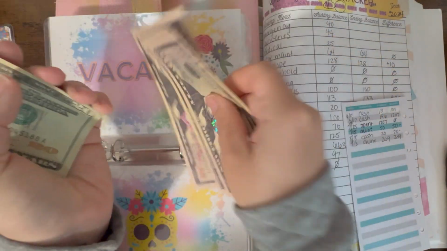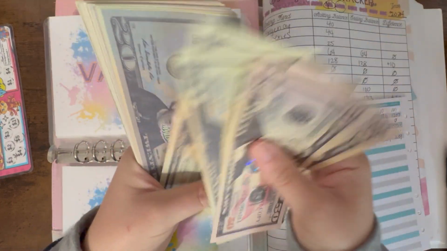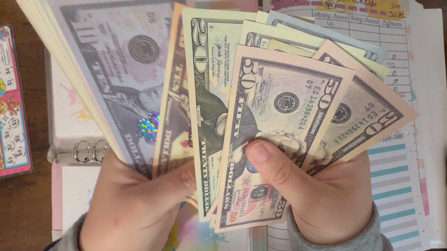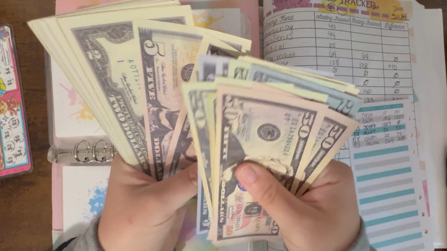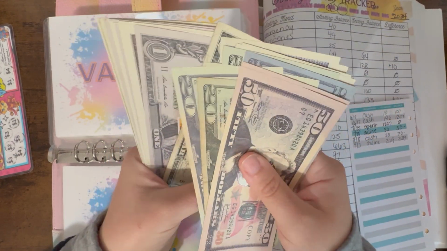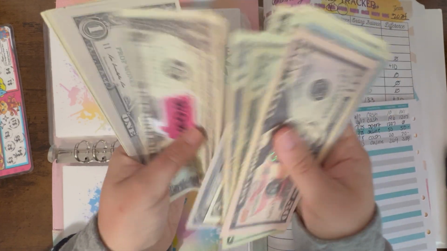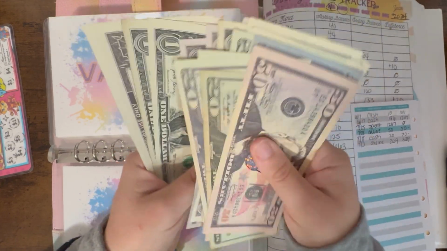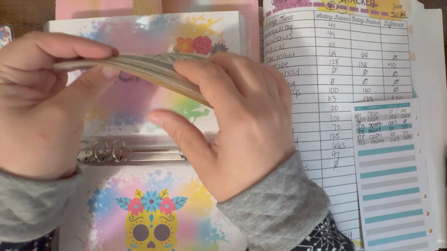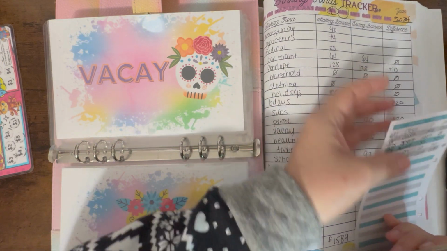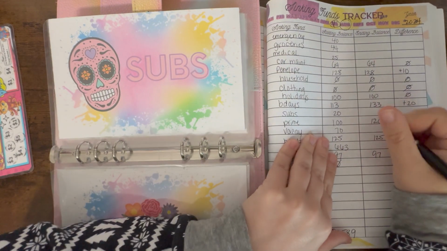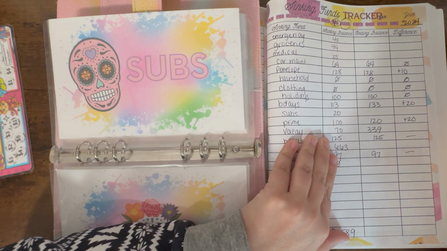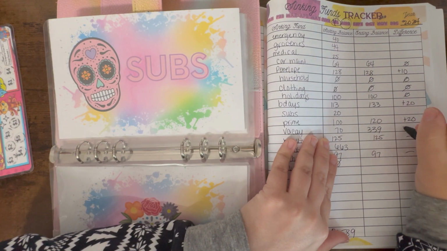51, 50, no, 100, 20, 40, 60, 82, 20, 30, 45, 50, 300, 5, 10, 15, 20, 22, 23, 4, 5, 6, 7, 8, 9, 30, 31, 2, 3, 4, 5, 6, 7, 8, 9. 339. I know I counted that really weird. But we started with 70 and now we have 339. So that's a big boost. We love to see it. So 339 minus 70, we added 269.